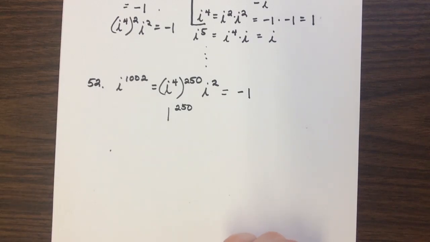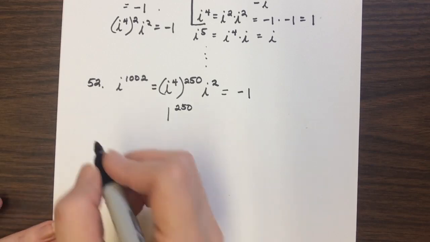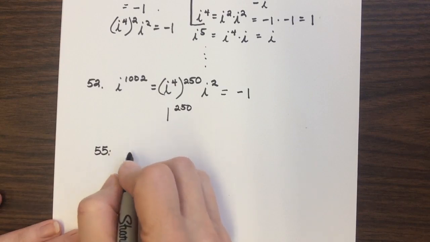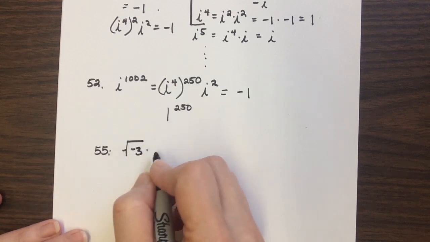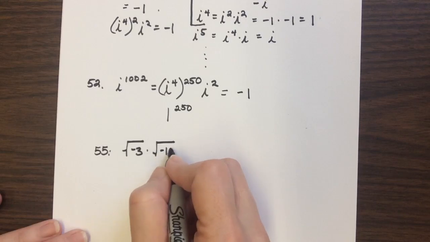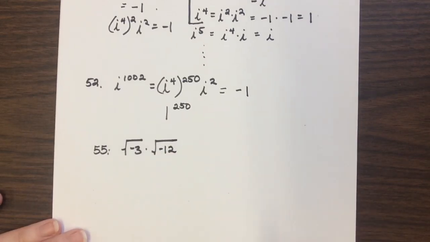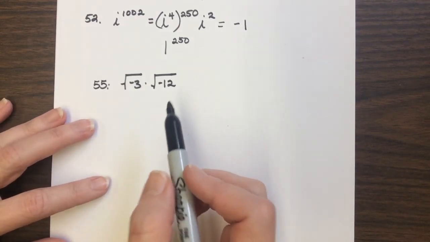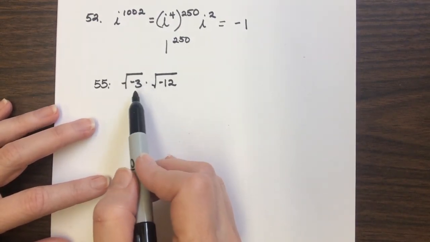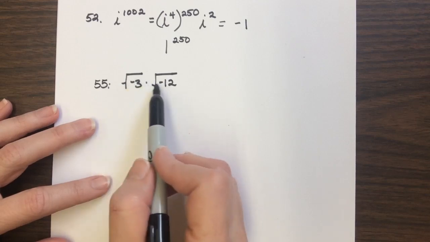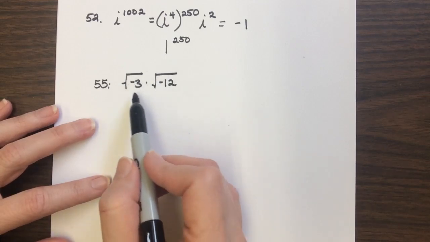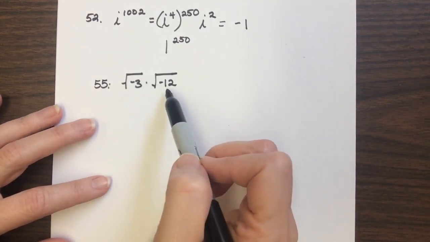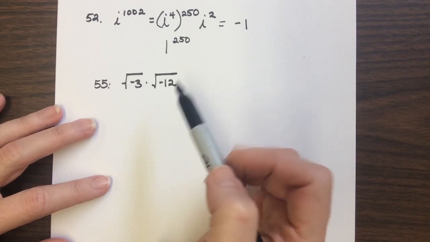Alright, let's do one like 55. And the reason I want to do one like 55 is because I want you to be careful. I have a product rule that I don't know if you remember, but when you started working with radicals, you should remember that if you've got like radicals, which I do, I have 2 square roots here, I can multiply what's underneath the square roots. Well, if I do that, I get a negative 3 times a negative 12, which is a positive 36.